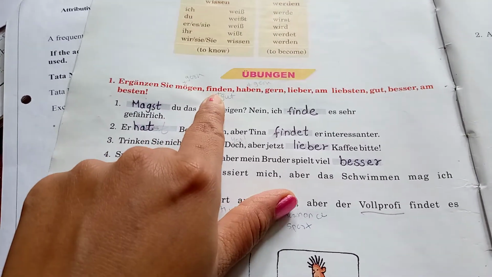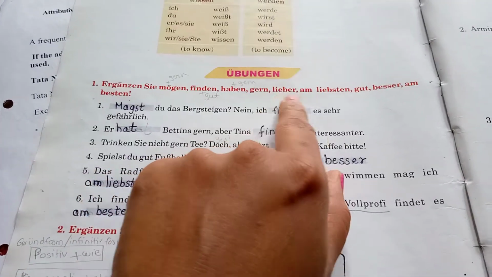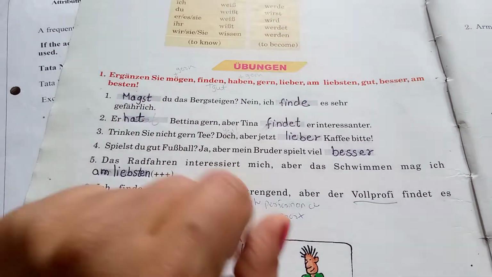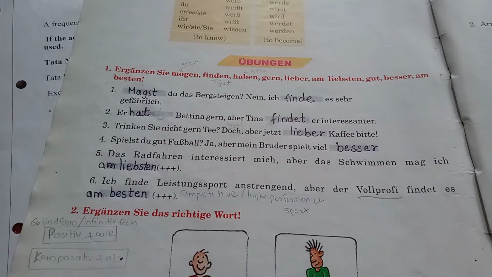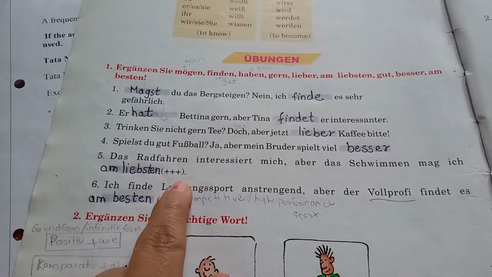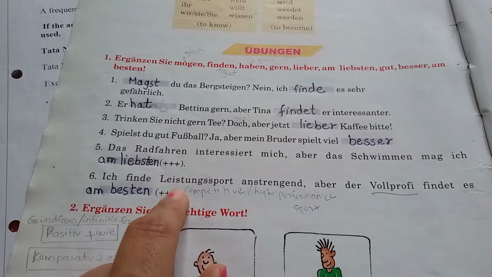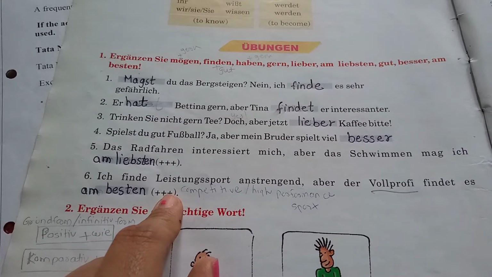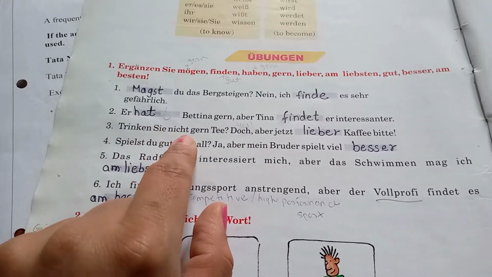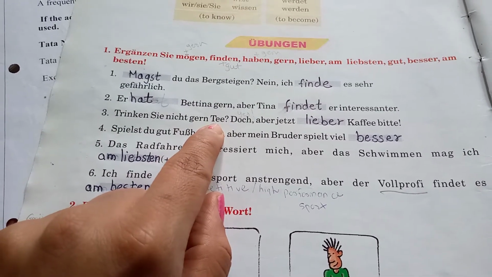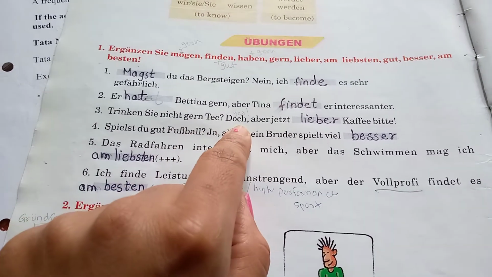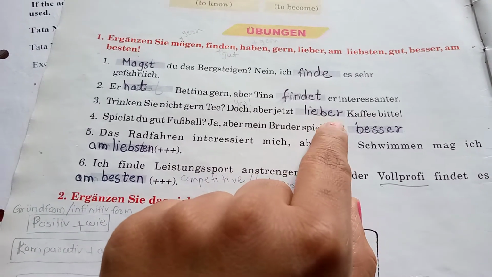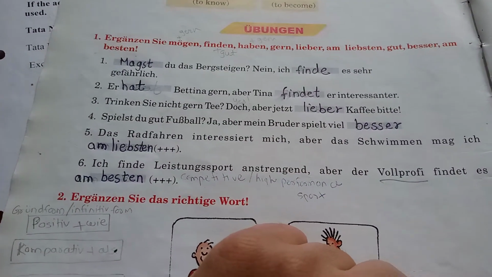Ergänzen Sie: mögen, finden, haben, gern, lieber, am liebsten, gut, besser, am besten. Okay, so you have to use it properly. Now the plus symbol means you have to use the positive degree. One example I will solve for you. Trinken Sie nicht gern Tee? Don't you like to drink tea? Doch, of course. Aber jetzt lieber Kaffee bitte. But now I prefer to have a coffee.